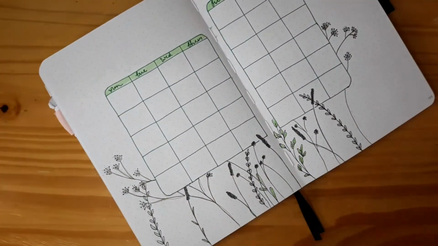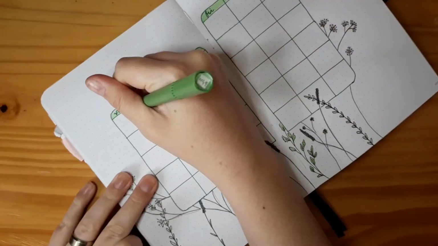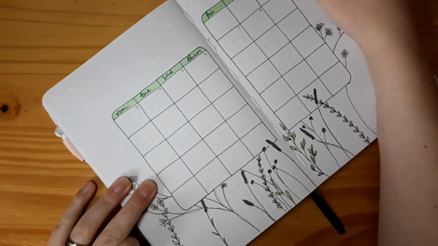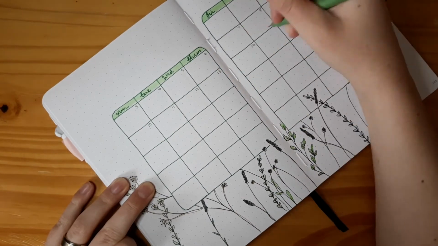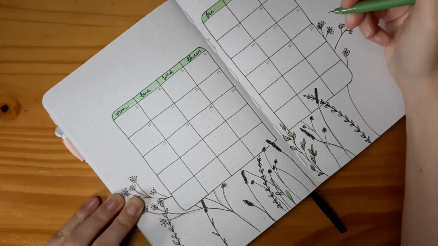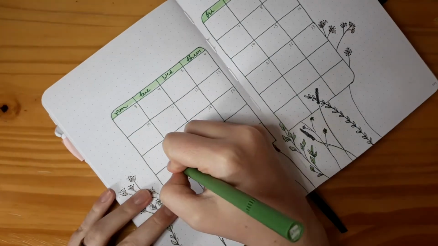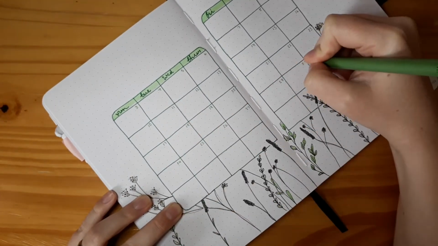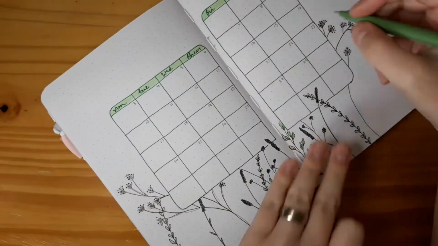When I started dating this calendar, I realised that I gave myself a little bit too much space, because May actually ends on a Monday, so I kind of had a whole row, but I don't mind that because I really like how the plants cover it.